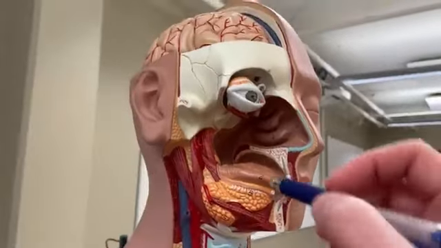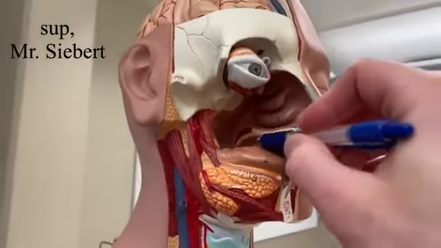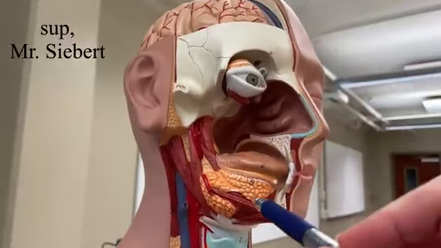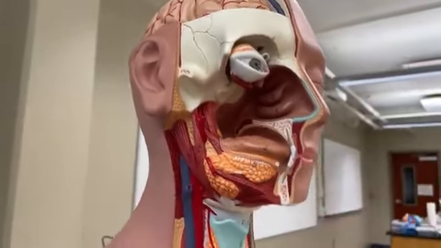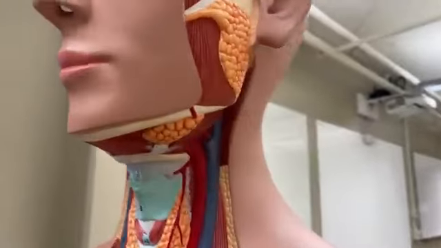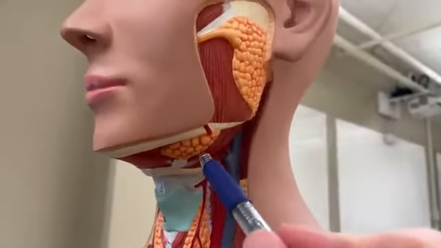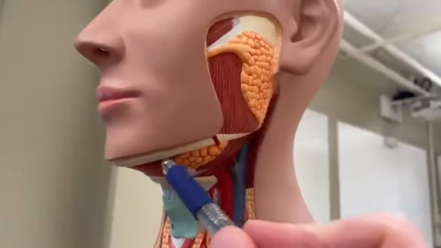All right, so we've got Terry the torso model here. Let's take a look. We've got the oral cavity right there, and we're going to have these three salivary glands. We've got the sublingual gland right here. If we turn Terry and look under here, we've got the submandibular gland, of course, because this is the mandible of the jawbone.